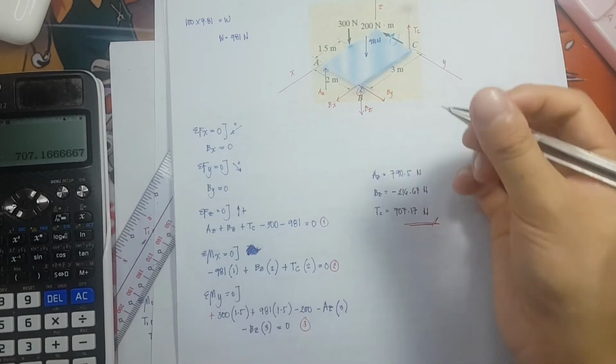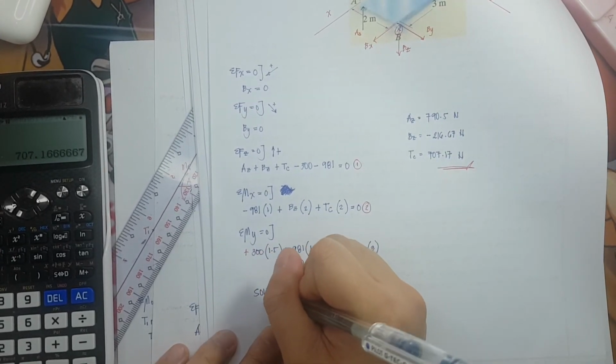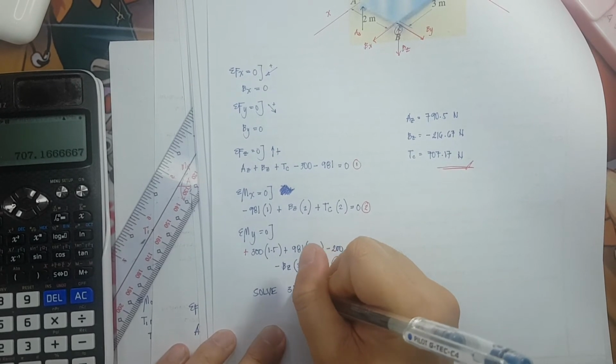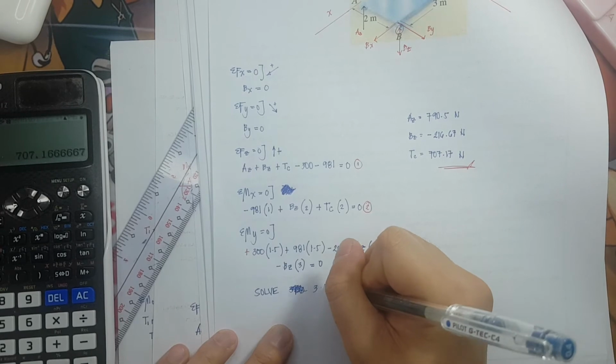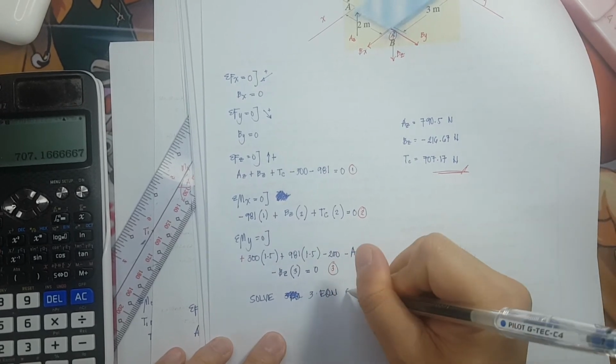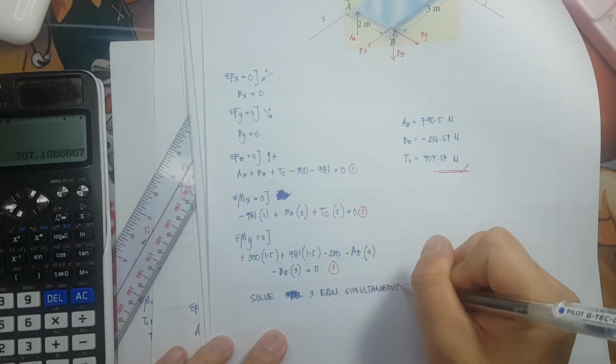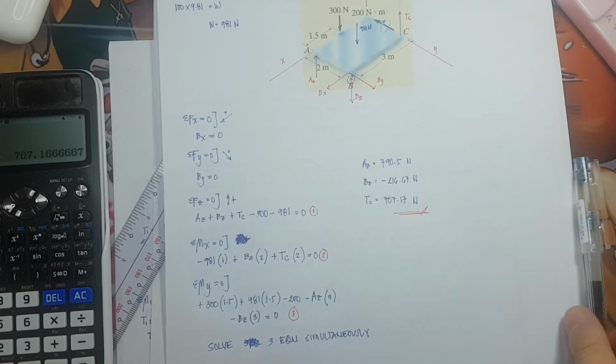So, solve 3 equations simultaneously. Okay.